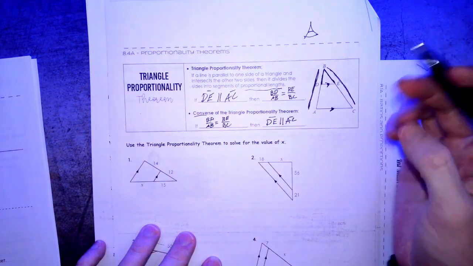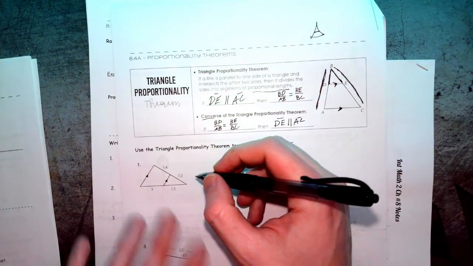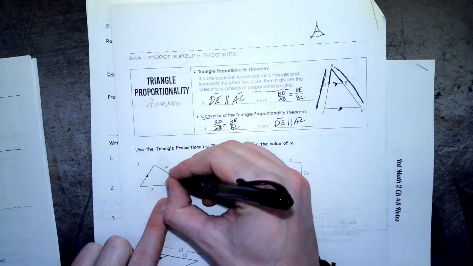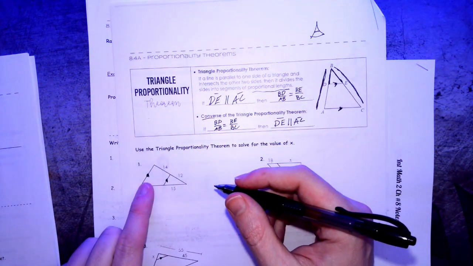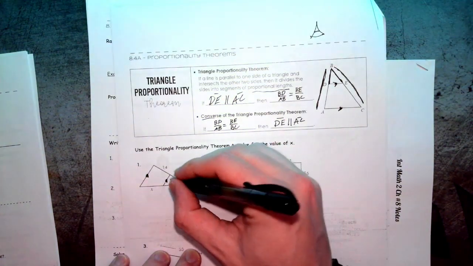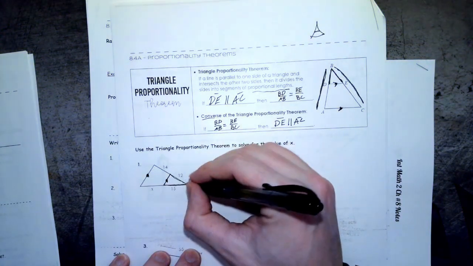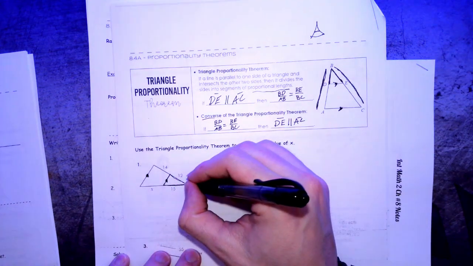I apologize, my fingers are kind of murking up my pen there, but let's take a look at this. So we have this triangle here. We already know the mid-segment is in fact parallel to that bottom side, or that base. So let's make up our proportion. We have our small triangle. Let's start with this top side. It doesn't really matter which side you start with.